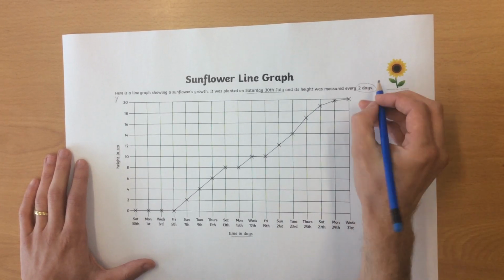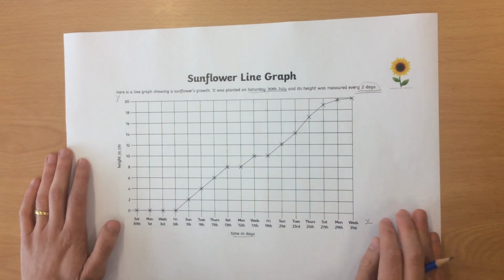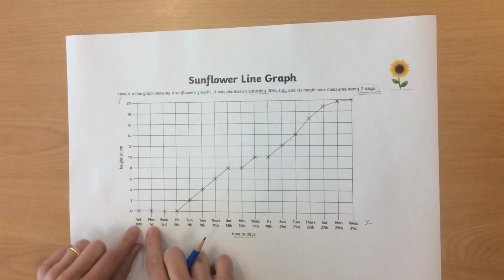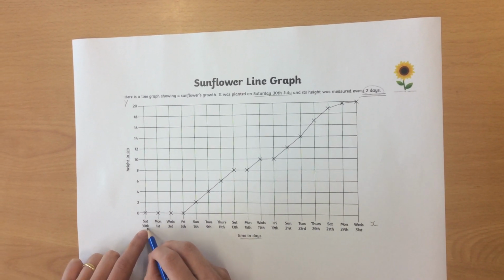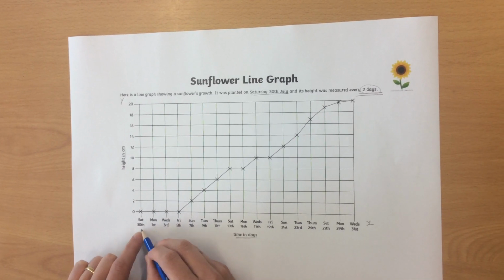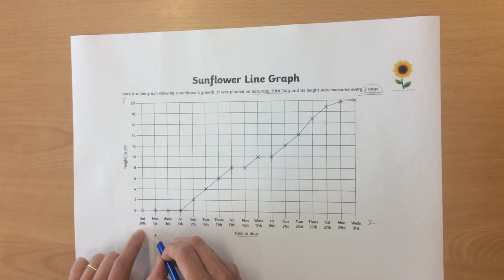But I'm sure some of you have just remembered Mr. Conway circled 2 days from the question. So this is every 2 days. And the dates underneath are just the dates of the month. So this is Saturday the 30th and then Monday the 1st. So this must be a change in the months here.